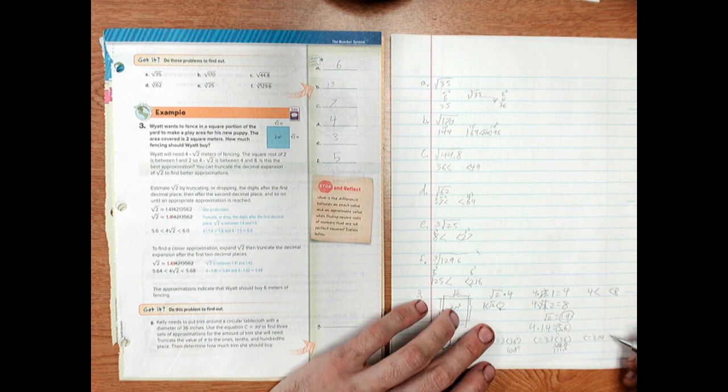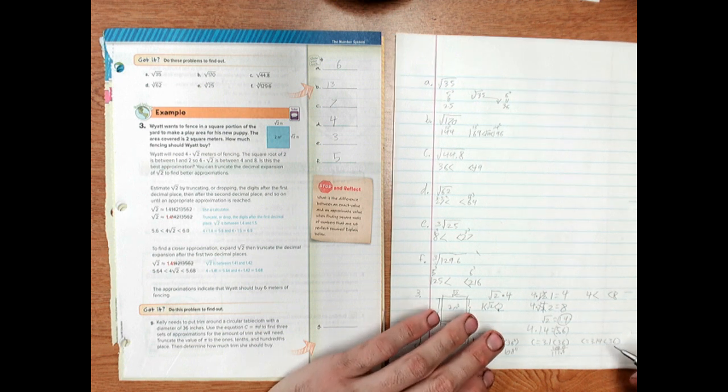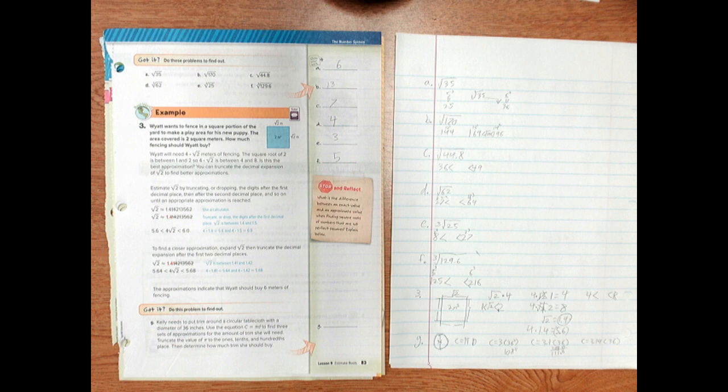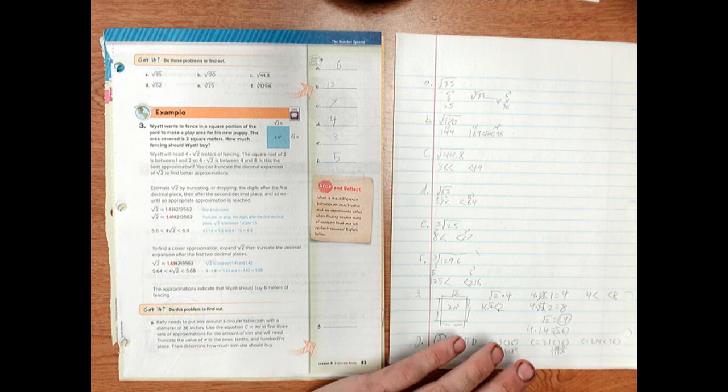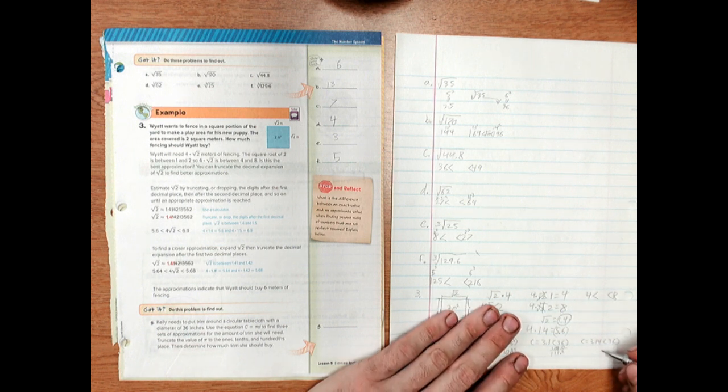And finally, C equals 3.14 times 36. And at this point, I need to use my calculator. 3.14 times 36 equals 113.04.